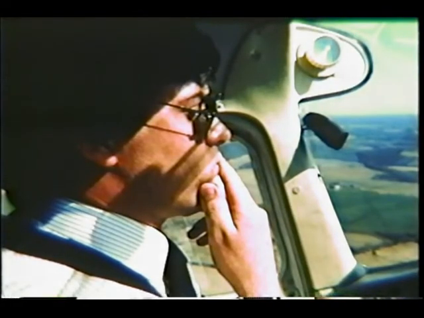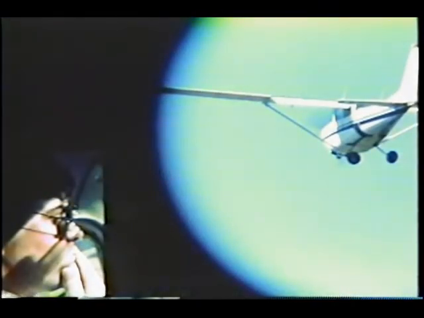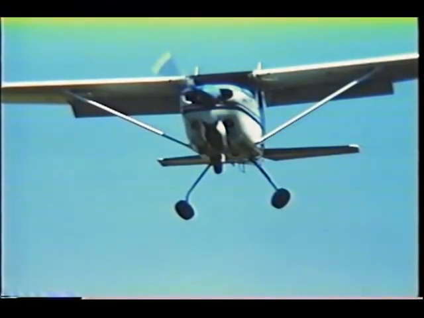One other part of your pre-landing routine should be to get in the habit of saying to yourself, "Now let's see. If I have to go around, this is what I'll do." And then you review the actual steps you'll take, because if you do go around, you'll only have time to do. You won't have time to plan.